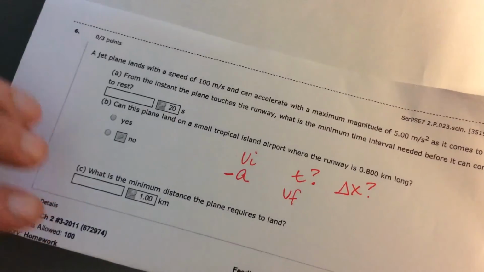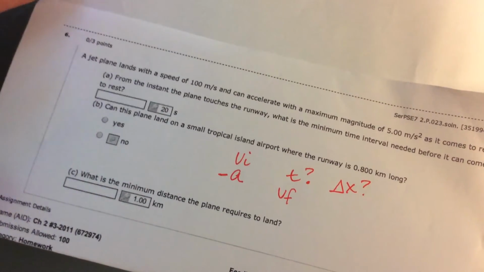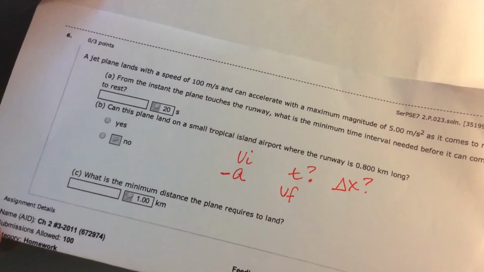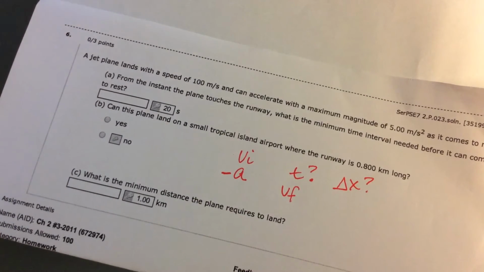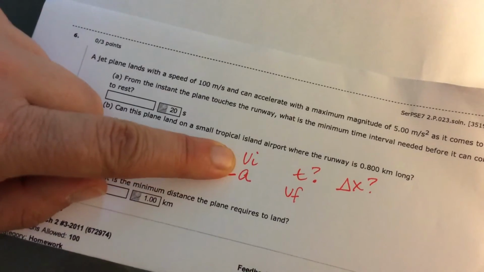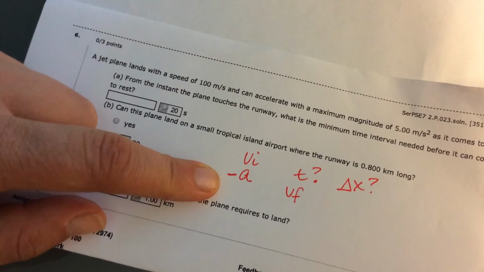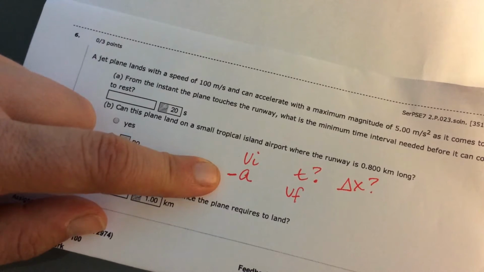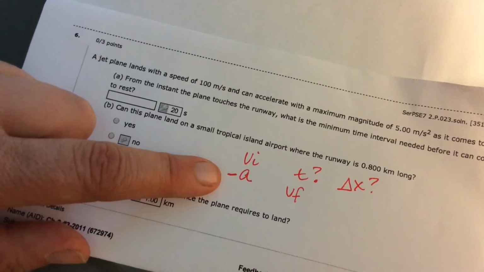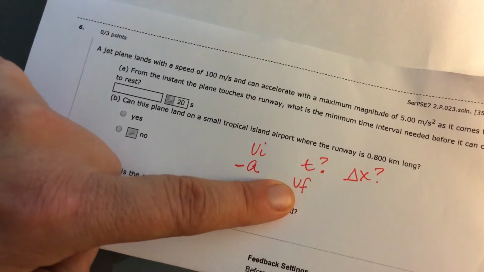Okay, our last question. Let me fold this here. This one is also a very straightforward application of the kinematic equations. What you're going to want to do here is pull your variables out, identify them, and then solve for the missing pieces. So you're given an initial velocity of the plane. You're told the acceleration. They don't tell you directly, but let's face it, we're slowing down, so make sure you realize that your acceleration is negative. And the final velocity is 0 because it's coming to rest.